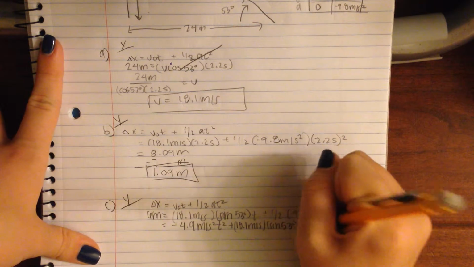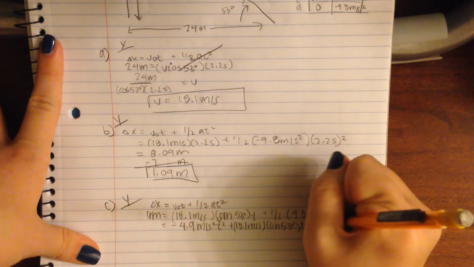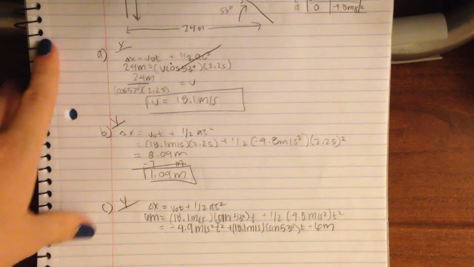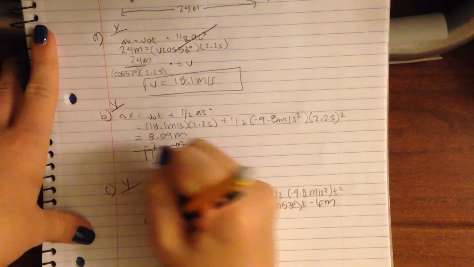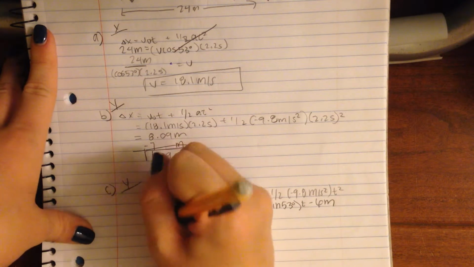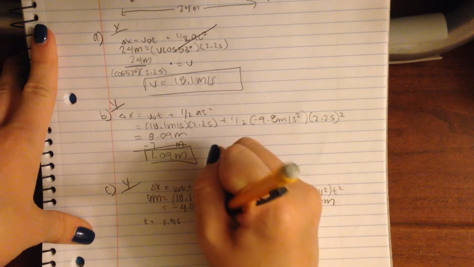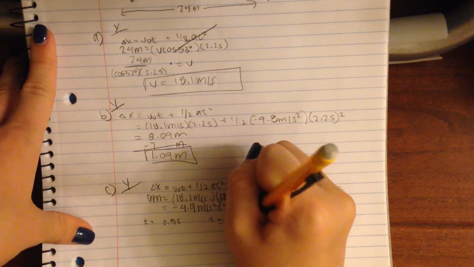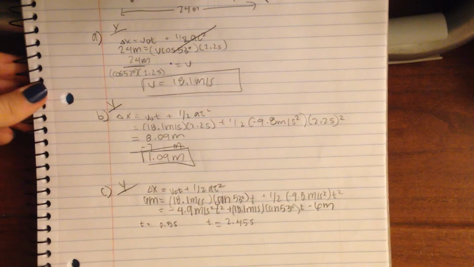If you want to enter it into your calculator worked out, do that as well. Minus 6 meters. Then we use the quadratic formula, which I'm sure you all know, and we get two answers for t. One is 0.5 seconds and one is 2.45 seconds.